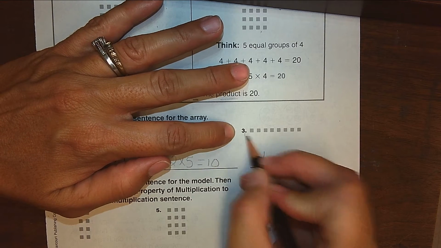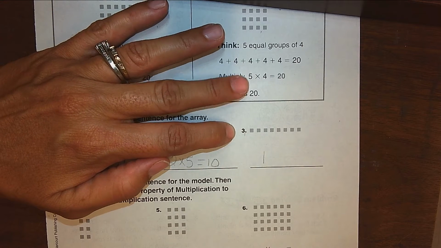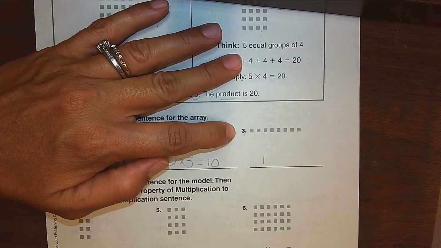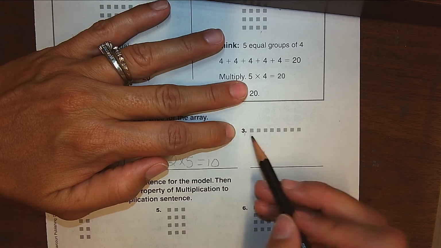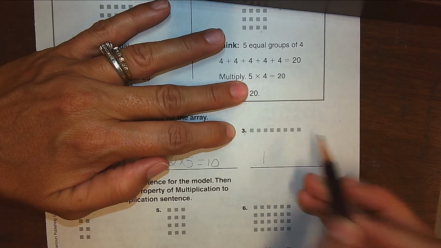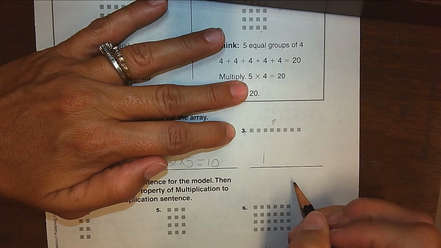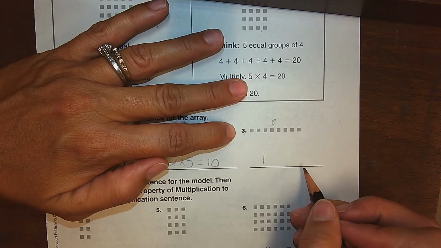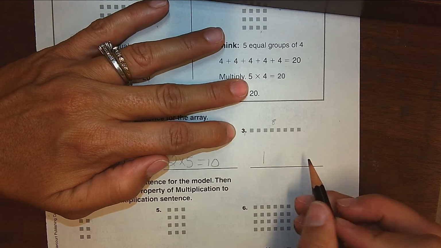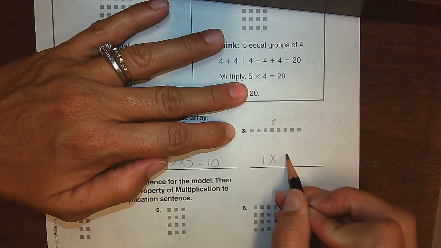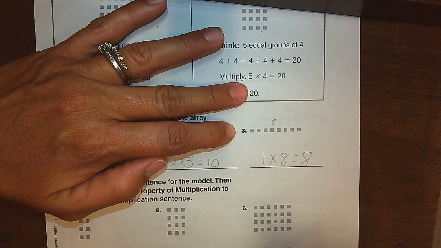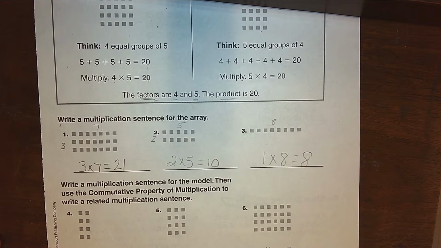There's 1 row right there. Zari, how many's in each row? 8. There's 8. So what would my multiplication equation be? 1 times 8 equals 8. Okay.